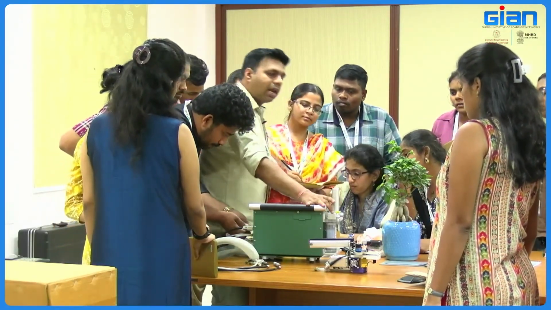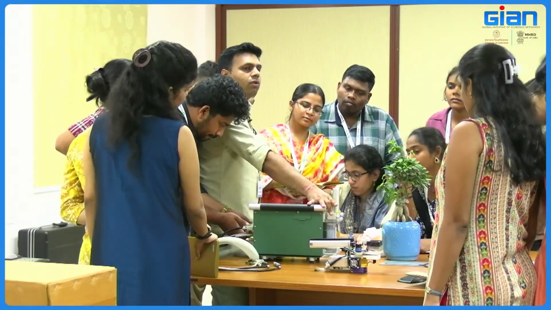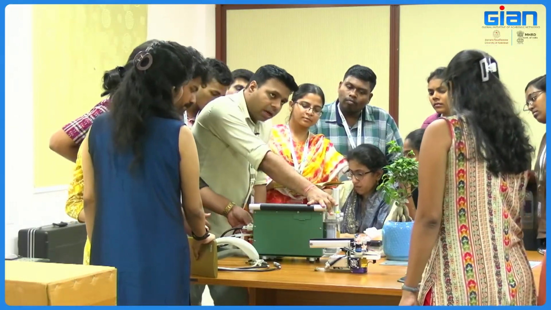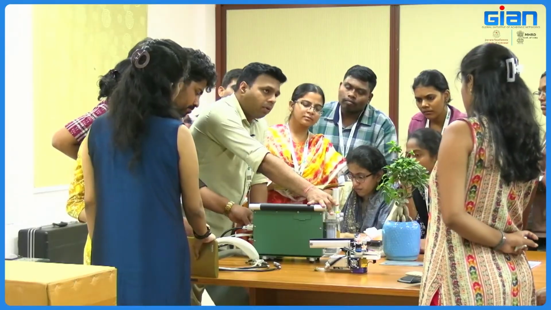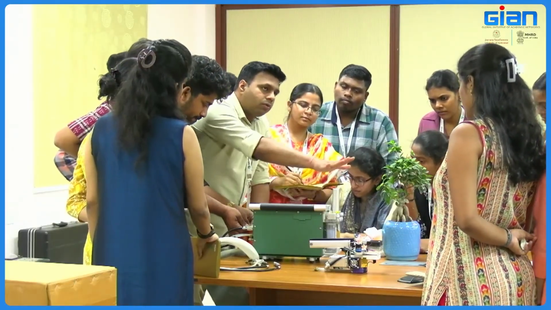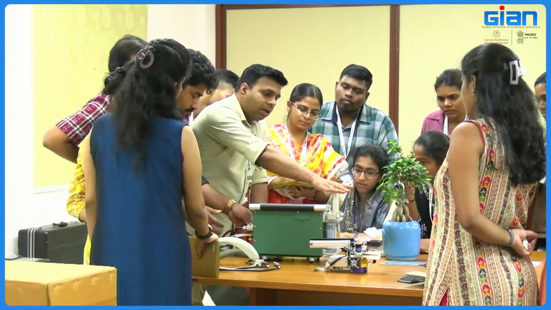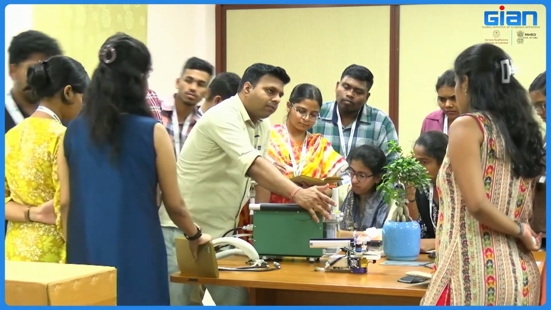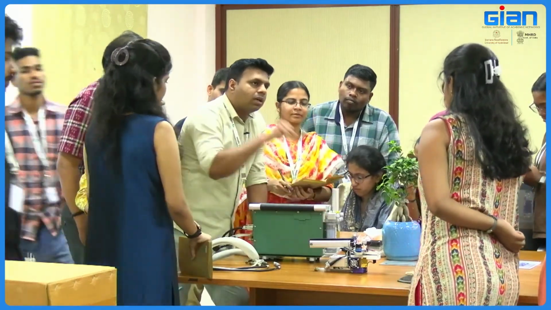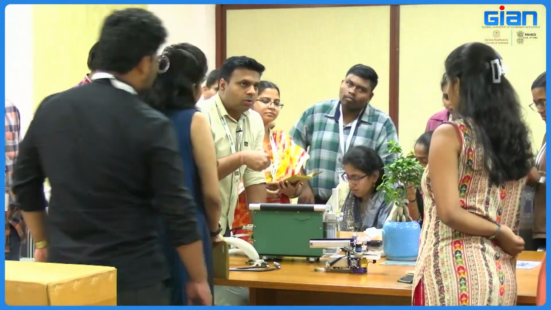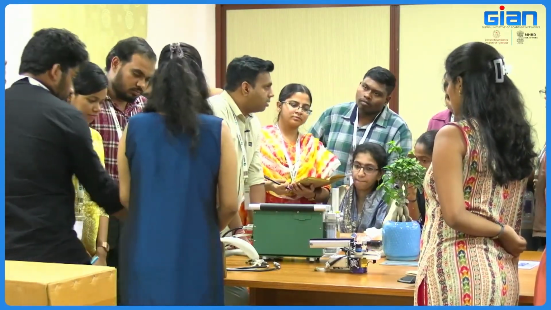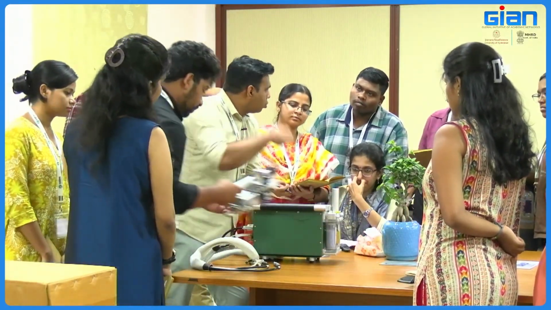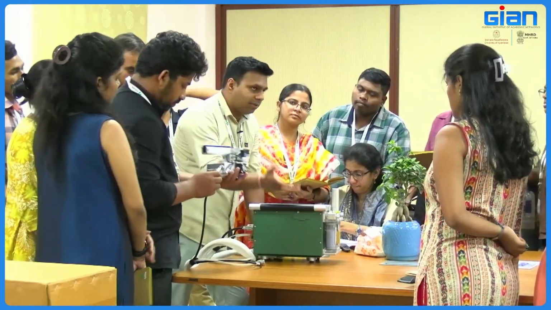So apart from this, there are two items. One is your dryrite and another one is your soda lime. If you are using a CO2 cylinder, this CO2 is basically under huge pressure. A gas under huge pressure becomes liquid, basic physics.